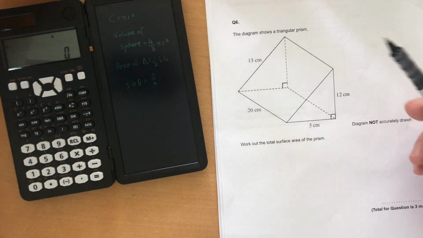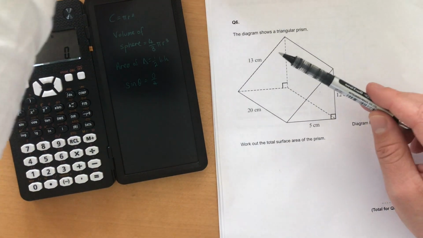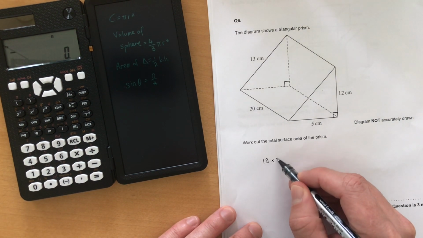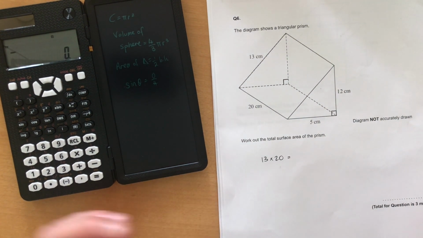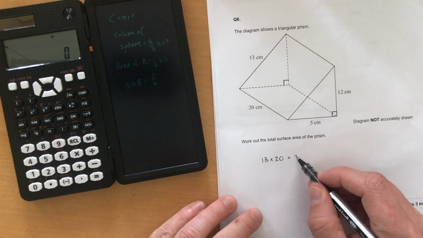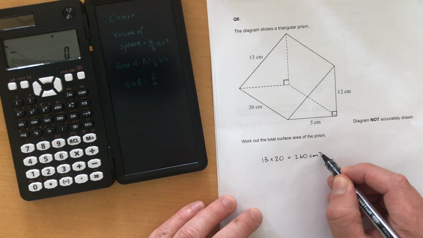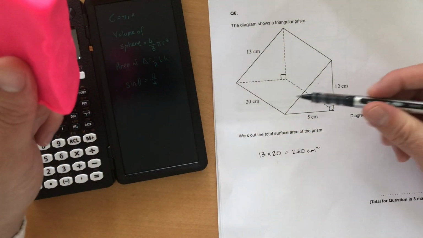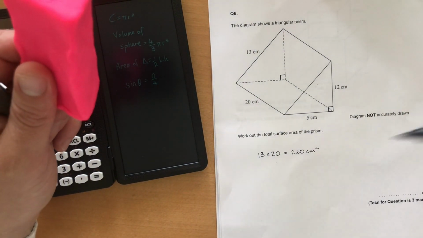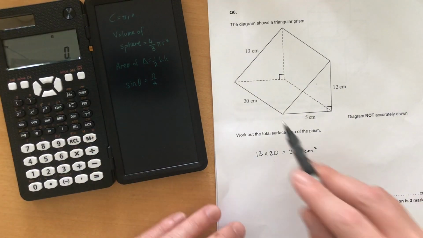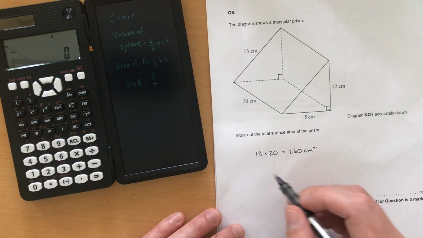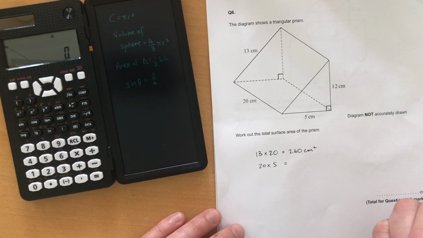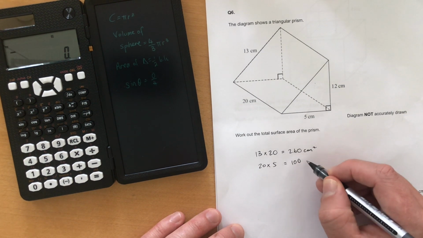So the large face has dimensions 13 centimeters and 20 centimeters, so that area is going to be 13 times 20. 13 times 2 is 26, so that's going to be 260 centimeters squared. Then we want the bottom edge, that's the face on the ground in the diagram. The dimensions of that are 20 and 5 centimeters, so that's going to be 20 times 5. 2 times 5 is 10, so 20 times 5 is 100 centimeters squared.